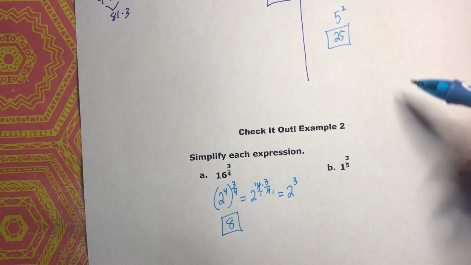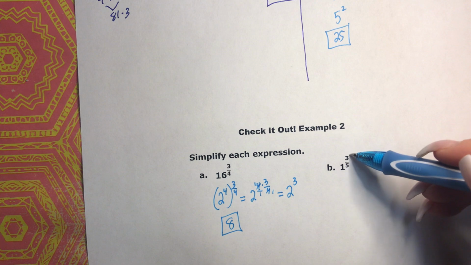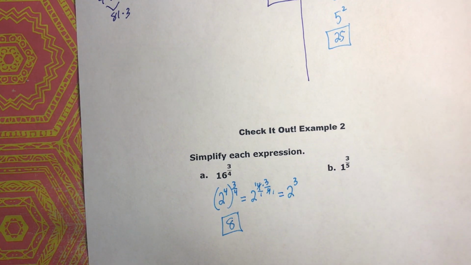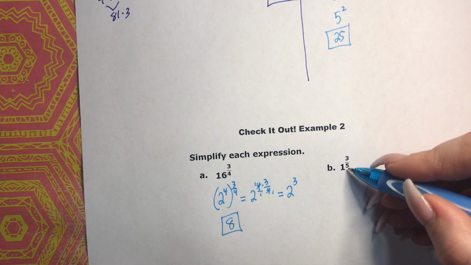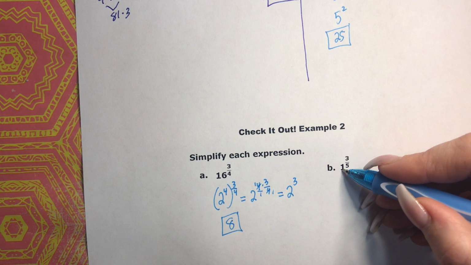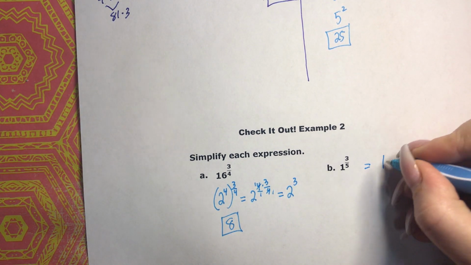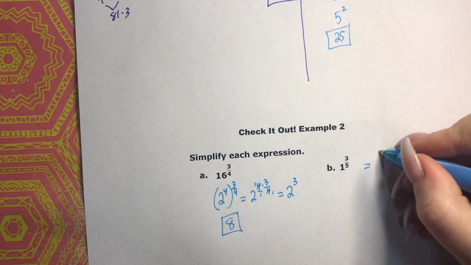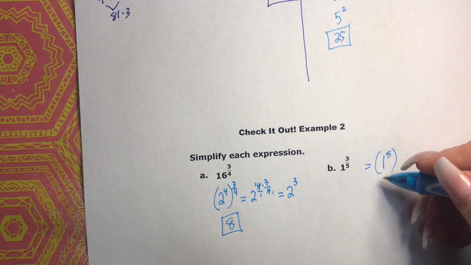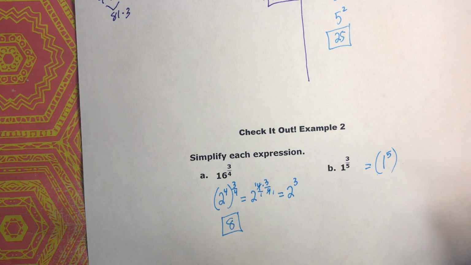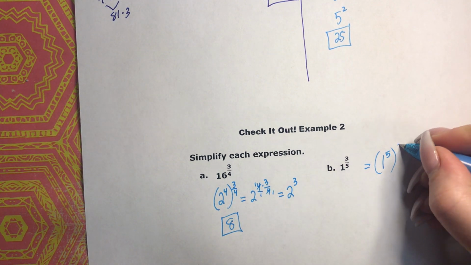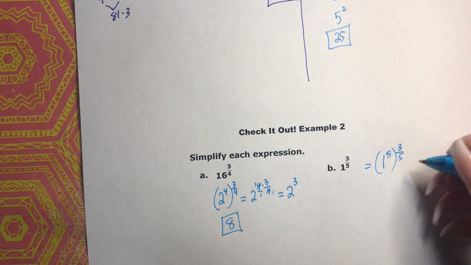Okay, the next one we're going to look at is right here, 1 to the 3/5 power. So I'm going to ask myself, okay, is 1 a number that can be written to the 5th power? And yes, it is, because 1 to the 5th power is the same thing as 1. So I can go 1 to the 5th power, because 1 times 1 times 1 times 1 times 1 is the same thing as 1, and that's raised to the 3/5 power.